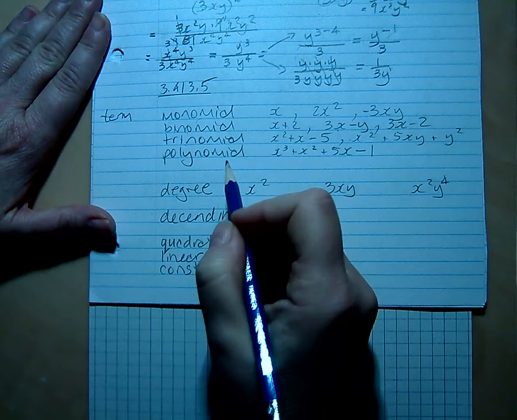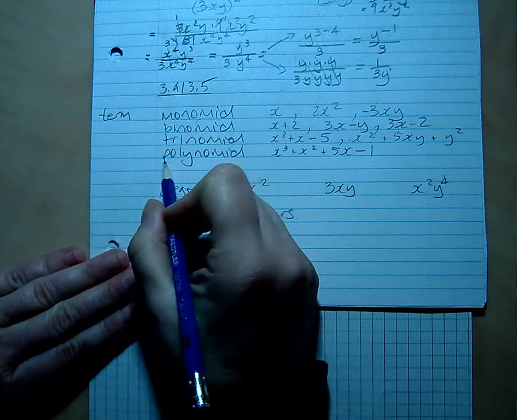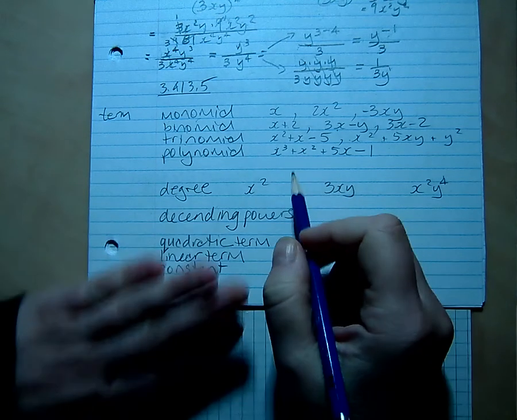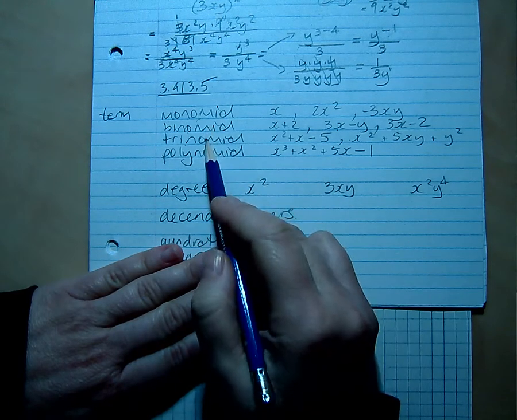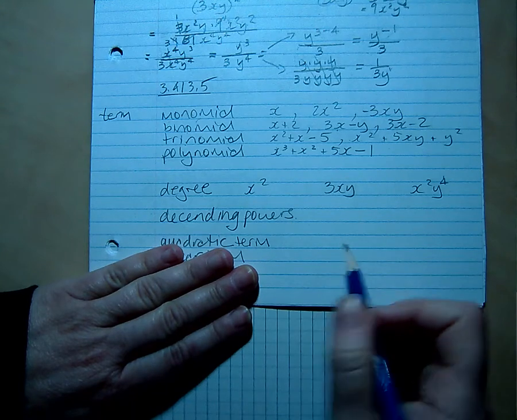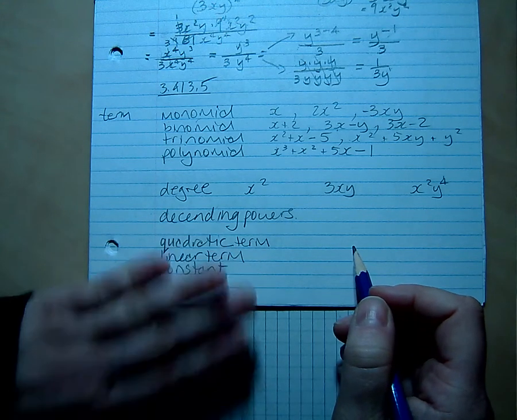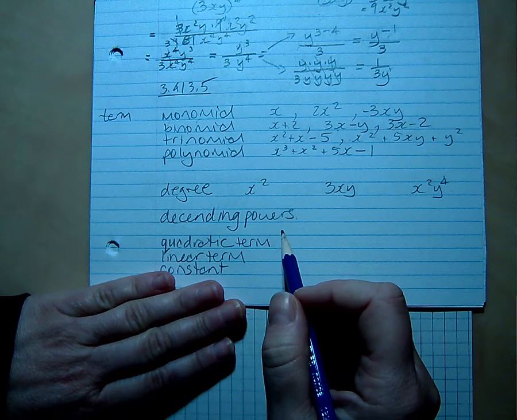And then polynomial, poly really just means many, and so we just say monomial, binomial, trinomial, and 4 and more, we just call them polynomials. Okay? Now let's take a look at the degree of the term.